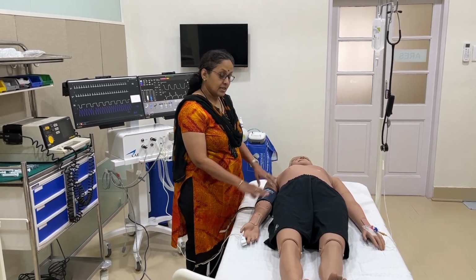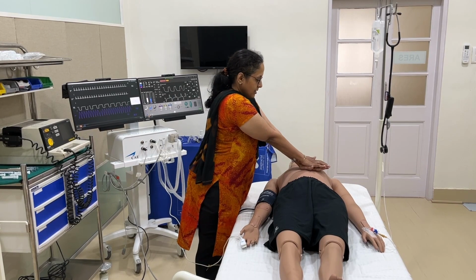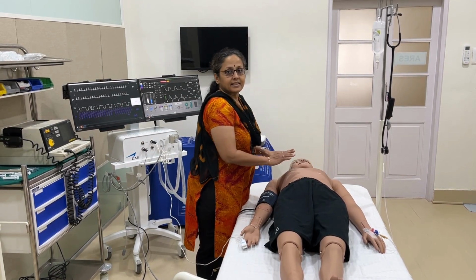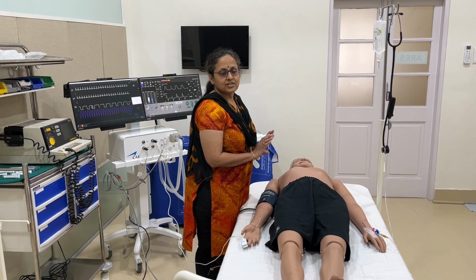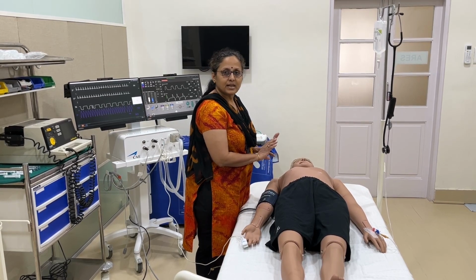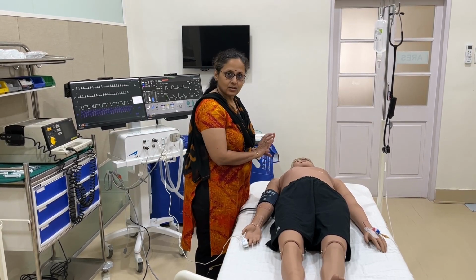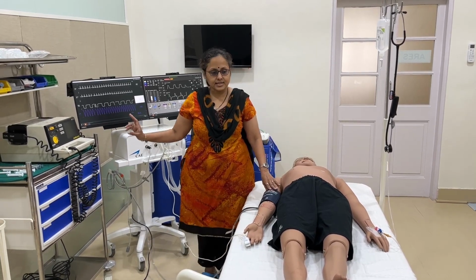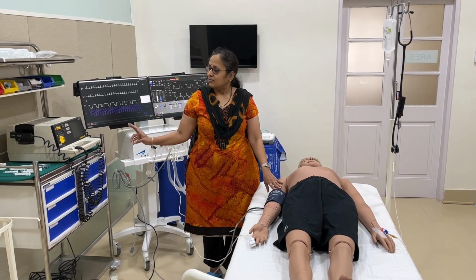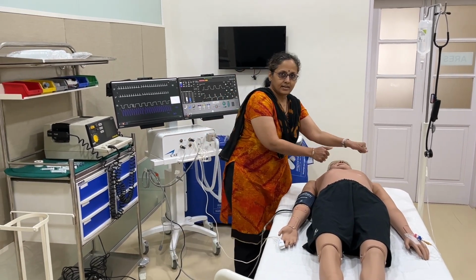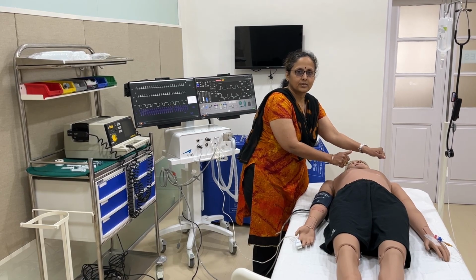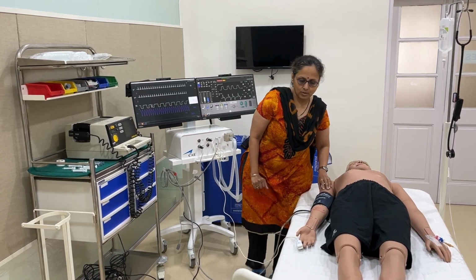CPR can be given on this simulator, and it can detect whether our compression is adequate or not, and whether the ventilation and compression ratio is matching or not. We have got a SIM defib with the paddles, which we can just attach. We can't shock, we can just tell that we are shocking the patient. That is the thing which we can do.